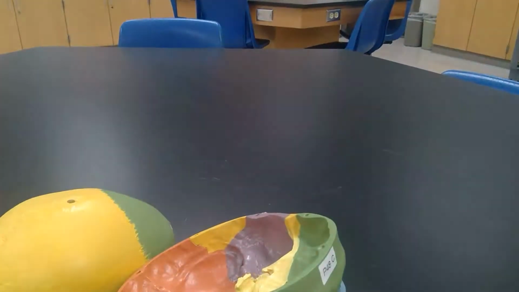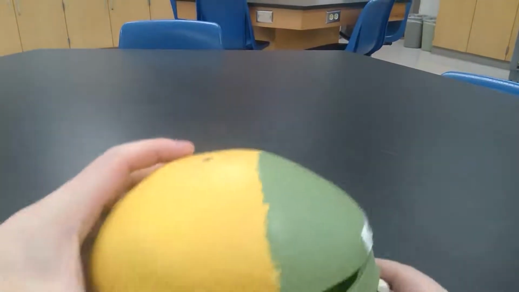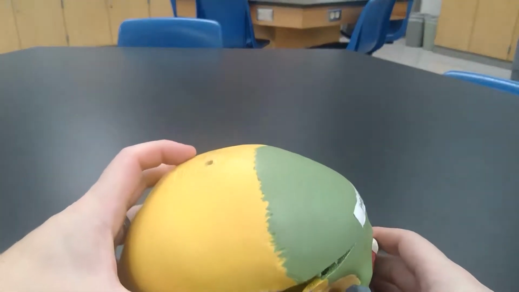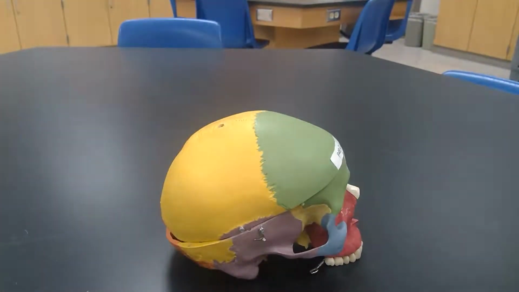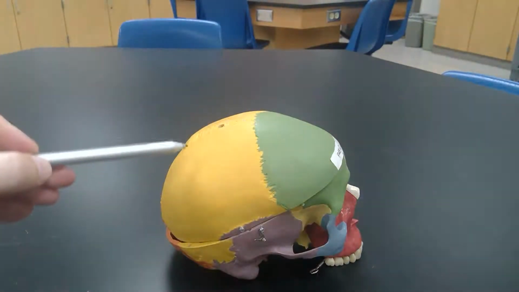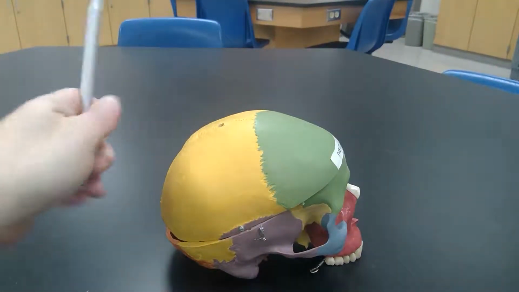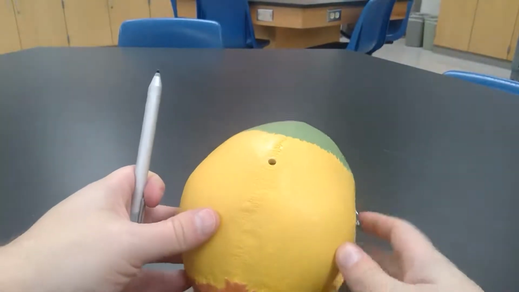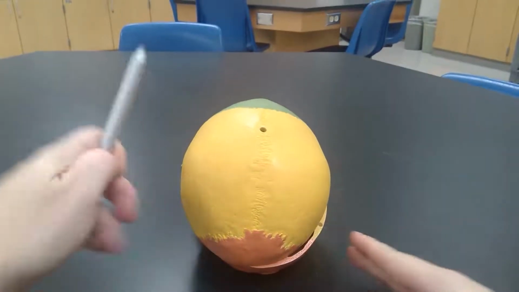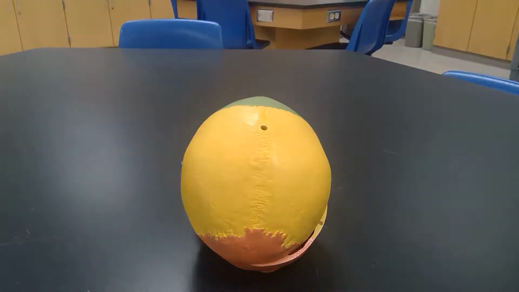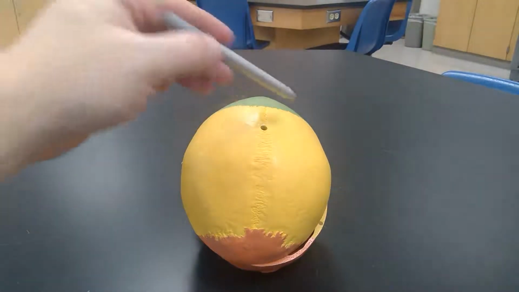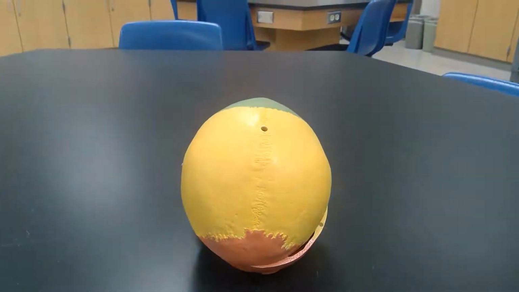Now moving backwards from the frontal bone, we have two parietal bones. This is a parietal bone, and on the other side it's a parietal bone. Hold the skull up from a posterior view. We have our two parietal bones here. You have to designate these right and left. So this would be the left parietal bone, and this would be the right parietal bone.